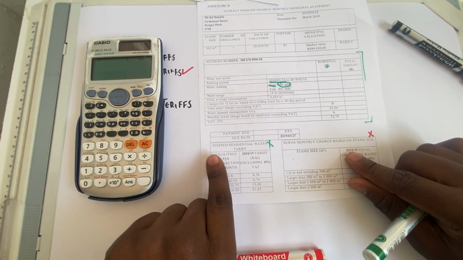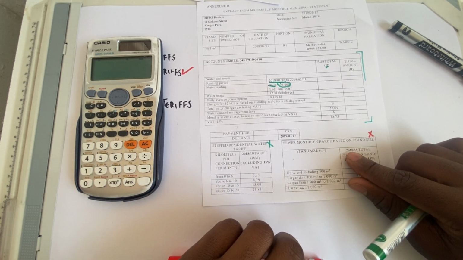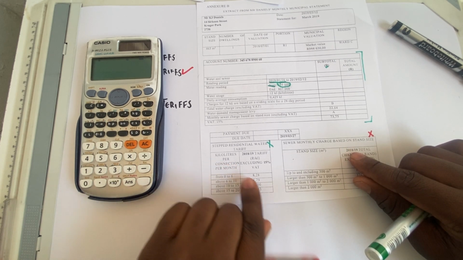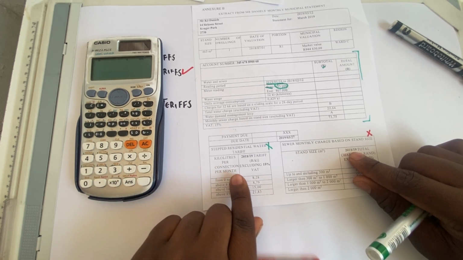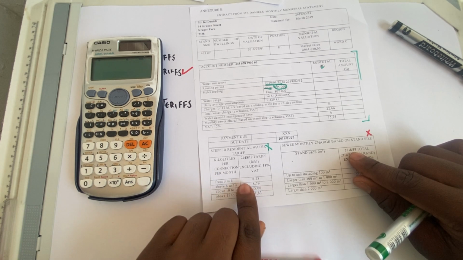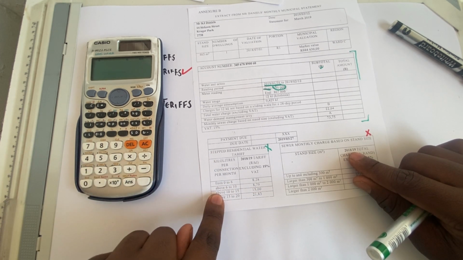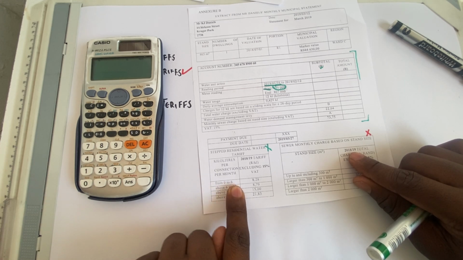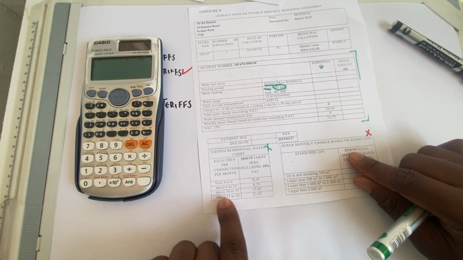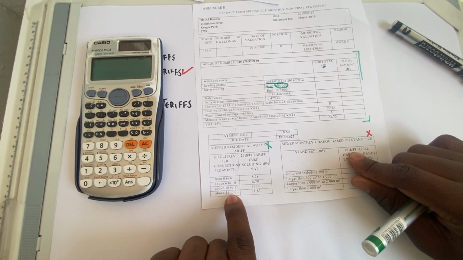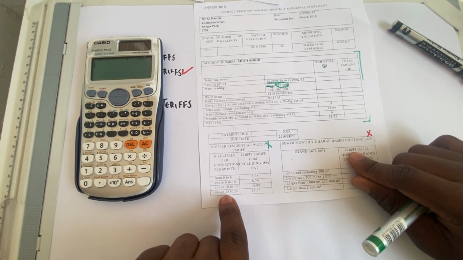They say the stepped residential water tariff. Now they say kiloliters per connection per month. Now we have, from 0 to 6, above 6 to 10, 10 to 15, above 15 to 20.